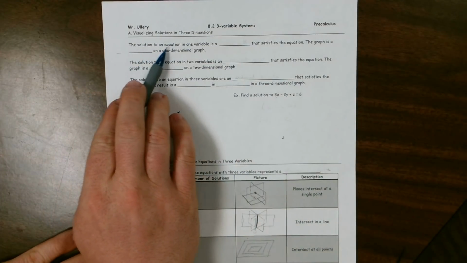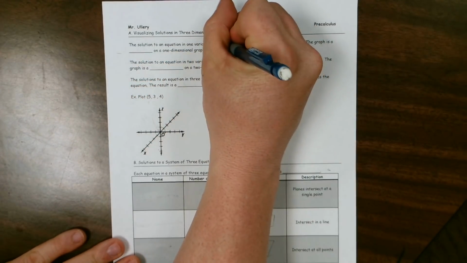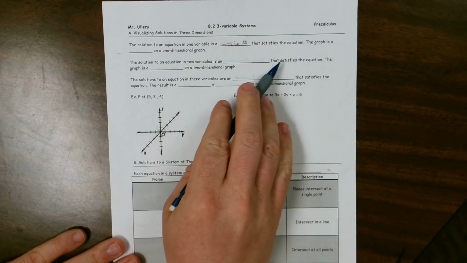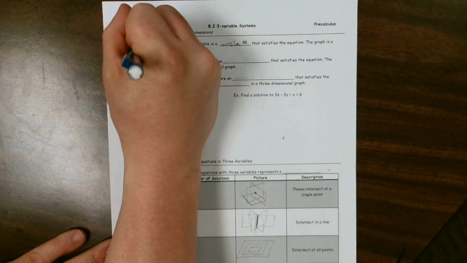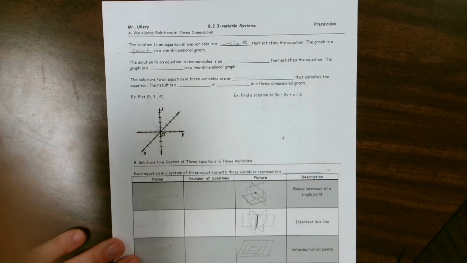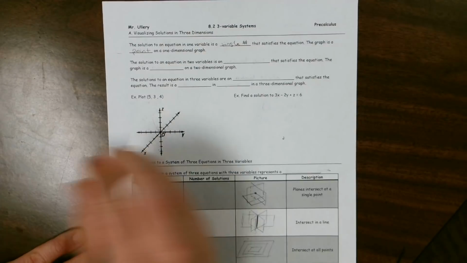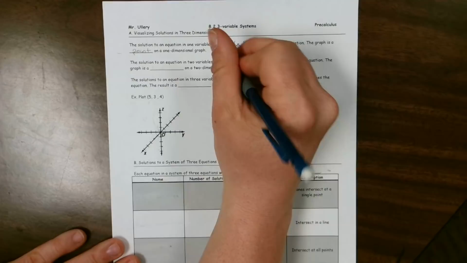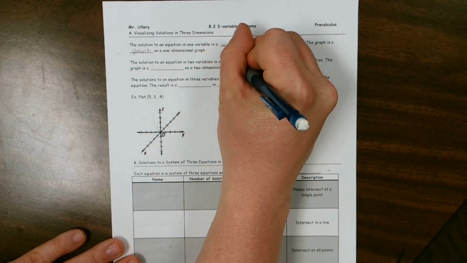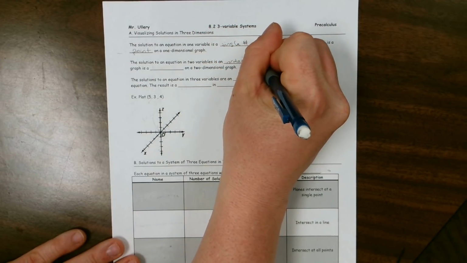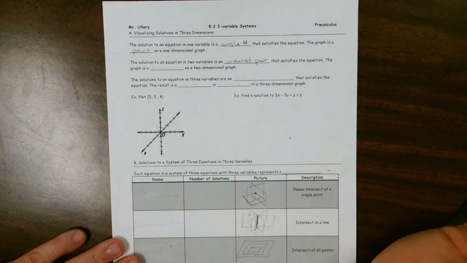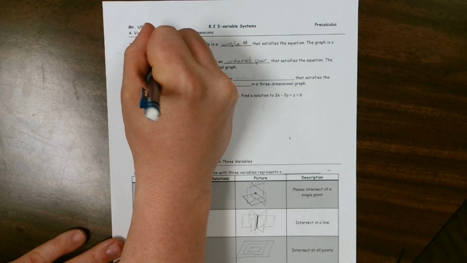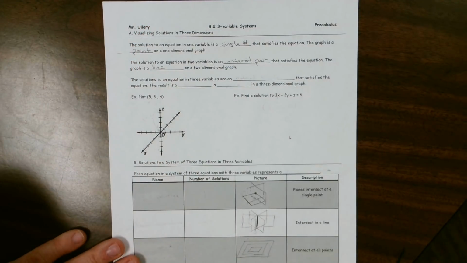Just a quick review, the solution to an equation in one variable is a single number that satisfies the equation, and the graph is a point on a one-dimensional graph. The solution to an equation in two variables is an ordered pair that satisfies the equation, and the graph is a line on a two-dimensional graph.